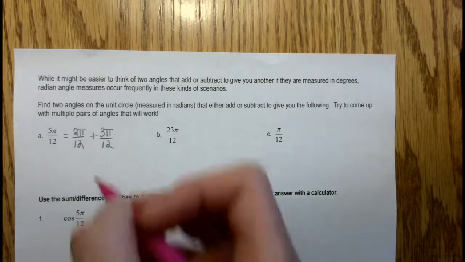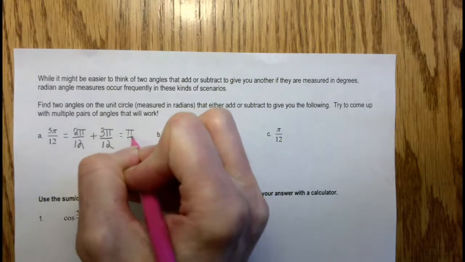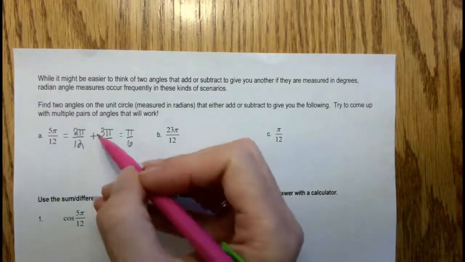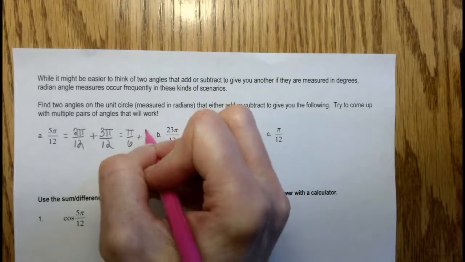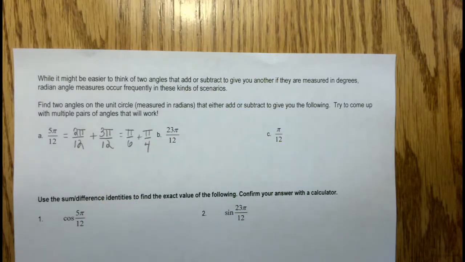Sometimes we don't get it right the first time, but 2 pi over 12 is the same thing as pi over 6, and 3 pi over 12 is the same thing as pi over 4. So that one works out pretty well. You can't do 4 pi over 12 plus 1 pi over 12 because we don't have any values where we know 1 pi over 12.